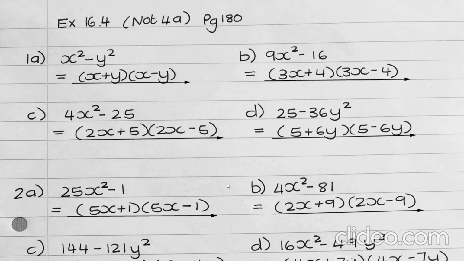Hi guys, this is part 1 of exercise 16.4's memo. Alright, so you have to do all of them except for 4a.